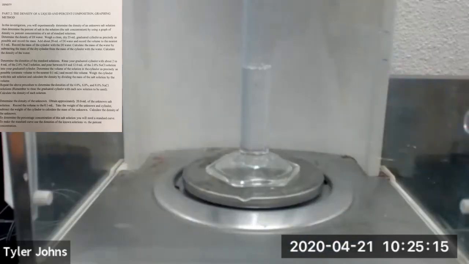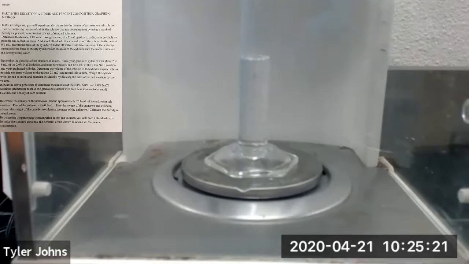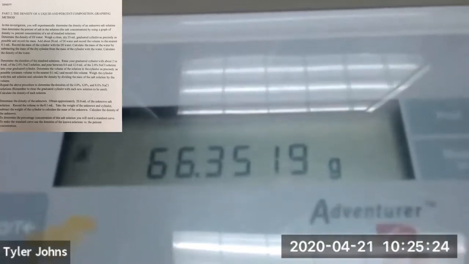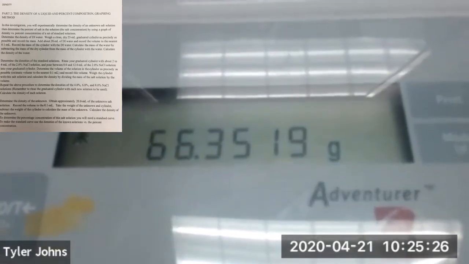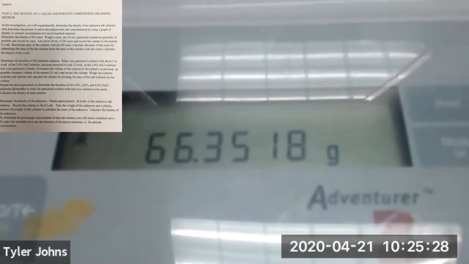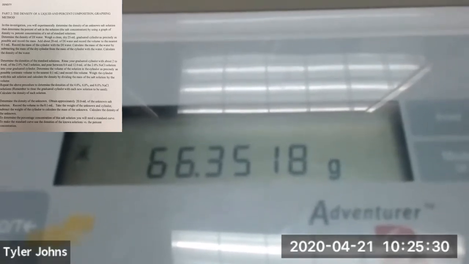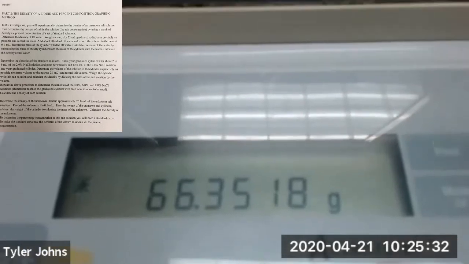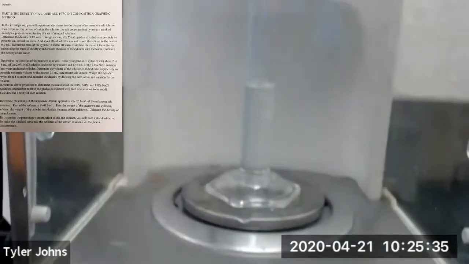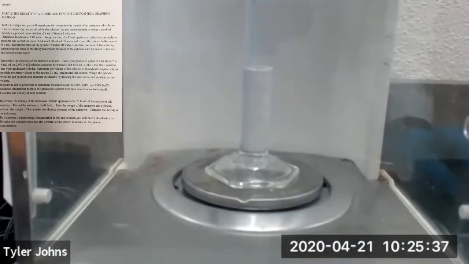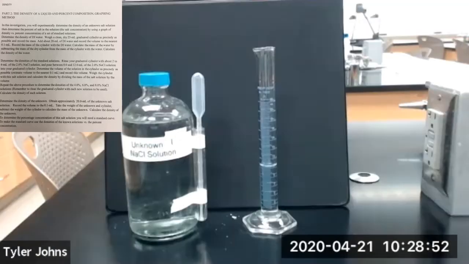Okay, so the mass of the volume of 16% salt solution that we added and our 25 ml graduated cylinder is 66.3518 grams. Okay, so now you should be able to determine the densities of those known standard salt solutions.